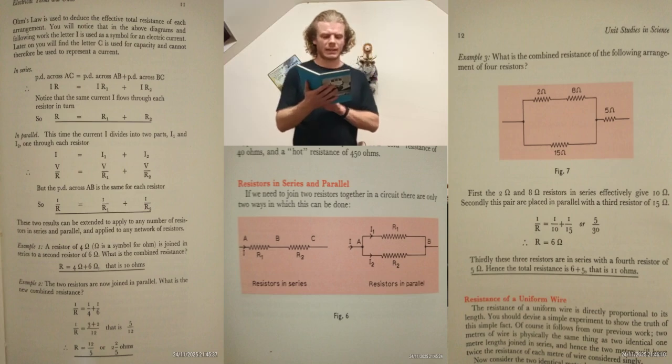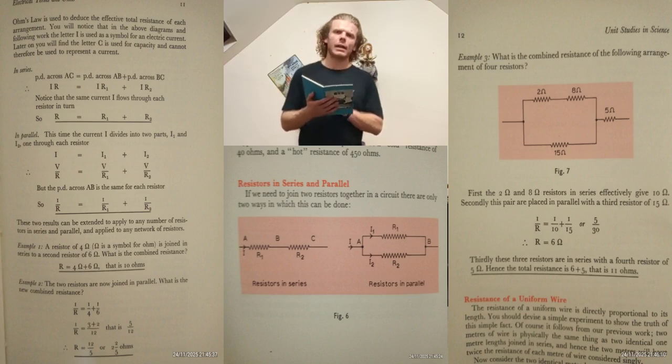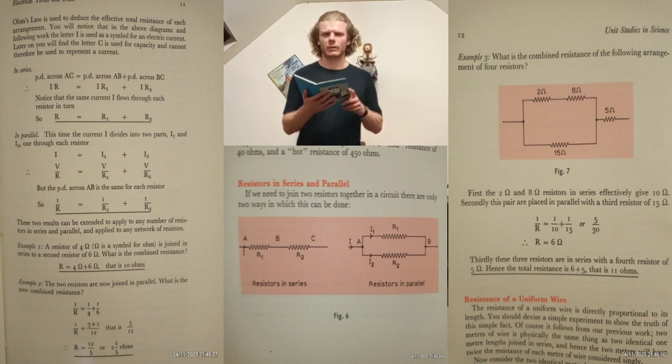Today, resistors in series and parallel. And after we've done that, we're going to do stretching. And if you participate in the stretching, then it's what we're going to do. Resistors in series and parallel.